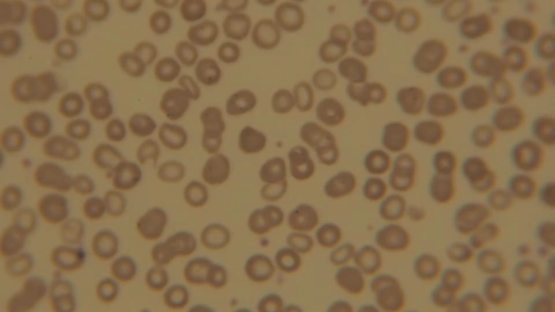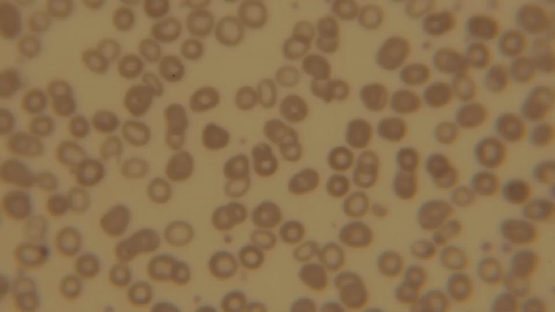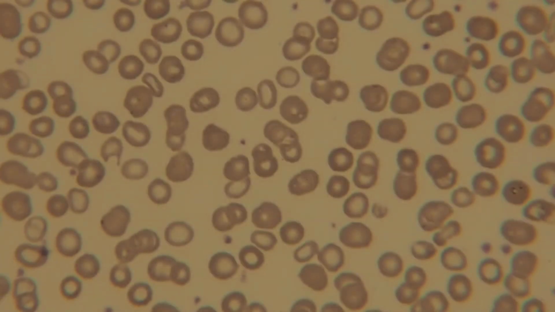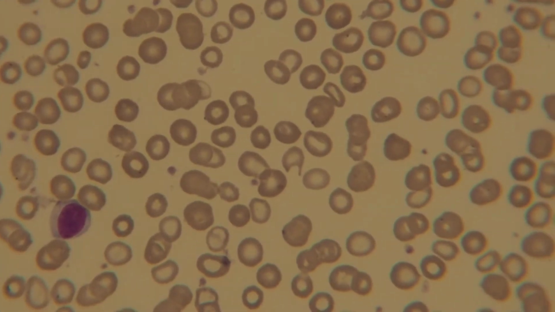I chose this slide to show you not only anemia, but also that formation that I told you guys about. When the erythrocytes stack themselves like a stack of coins, that phenomenon is called rouleau. You can see right here in the middle of the screen, those erythrocytes are piled in a formation that we call rouleau.